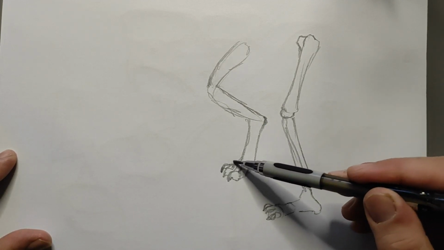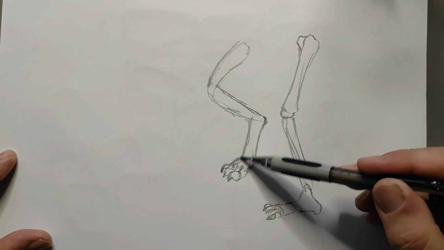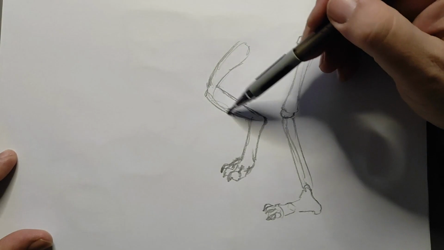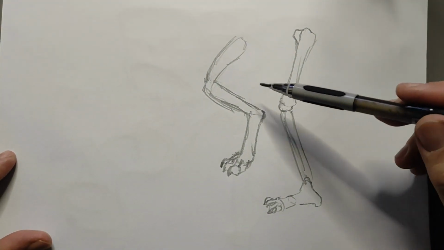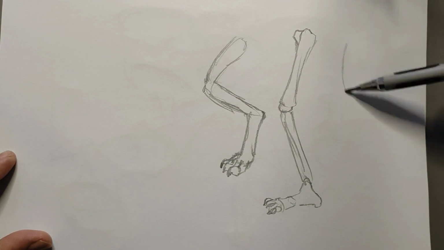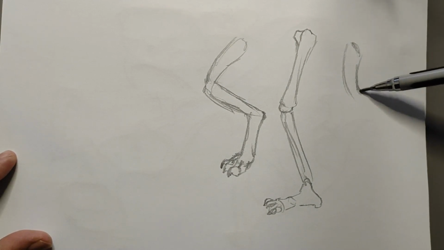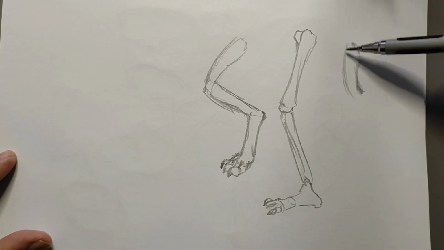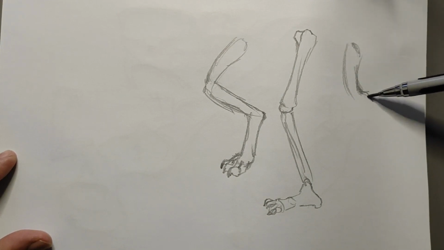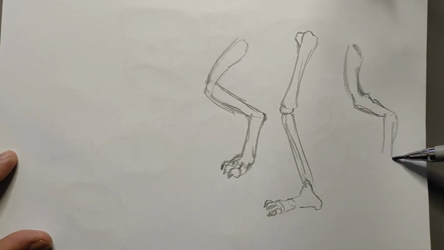And this is the leg, the hind leg of a cat. Same build as the human one. You just need to be aware of the angles. A wolf or a dog has a bit longer thighs, and they are a bit more straight down, but the rest is pretty much the same as a cat.